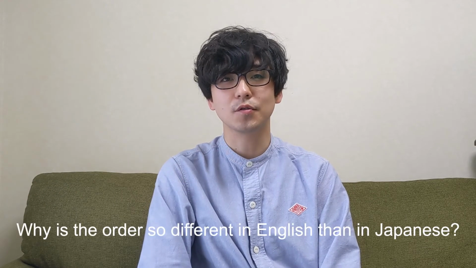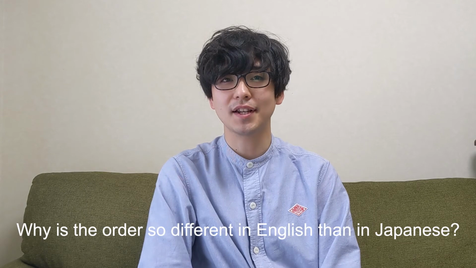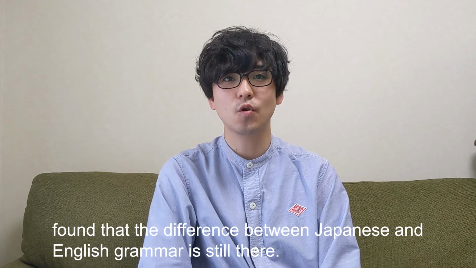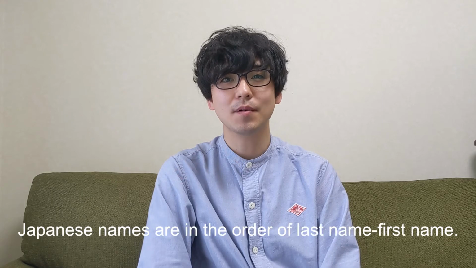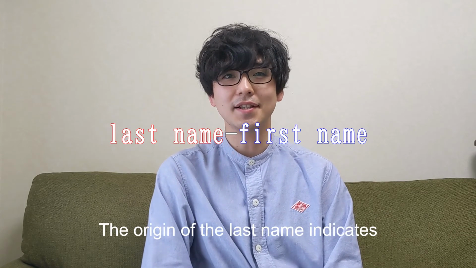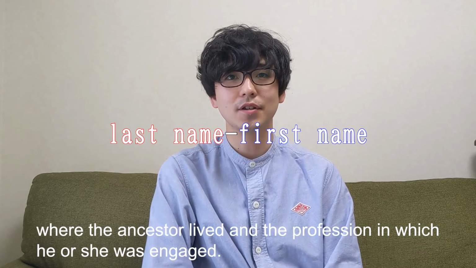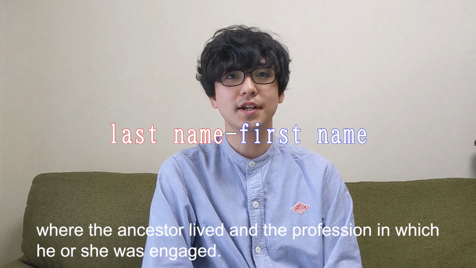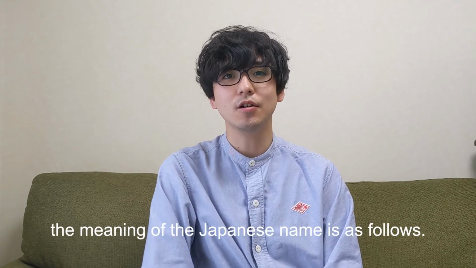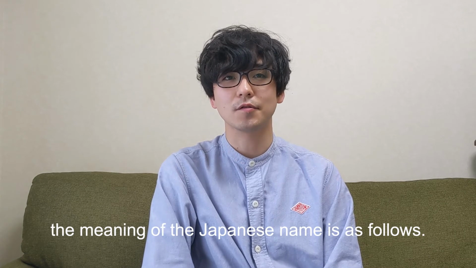Why is the order so different in English than in Japanese? I looked at various literature and found that the difference between Japanese and English grammar is still there. As mentioned earlier, Japanese names are in the order of last name to first name. The origin of the last name indicates where the ancestor lived and the profession in which he or she was engaged. In other words, the meaning of the Japanese name is as follows.